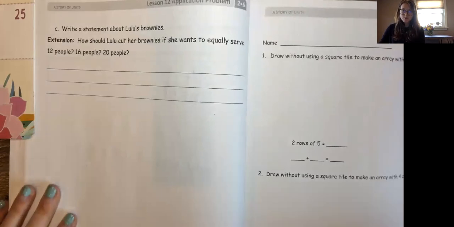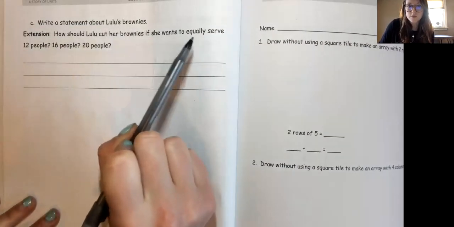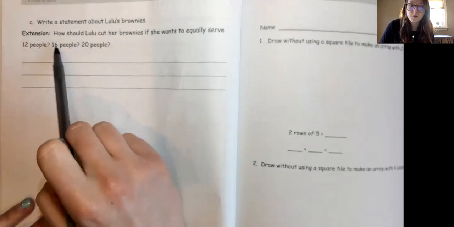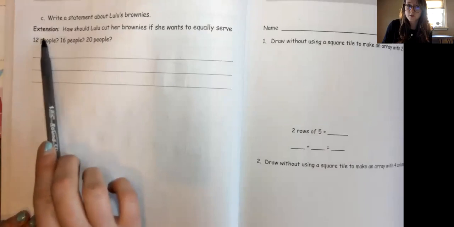However, for today, there's an extension, which is almost like a challenge. So it's asking me, how should Lulu cut her brownies if she wants to equally serve 12 people, 16 people, or 20 people? Now, there are 3 different parts to this problem, right? It's asking me to figure out how much she would need to cut for 12 people, 16 people, and 20 people.